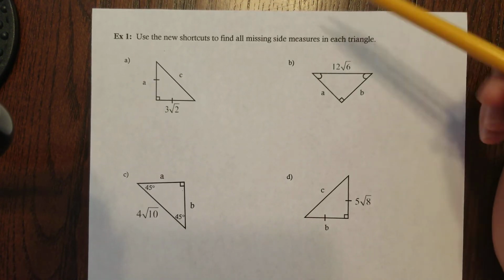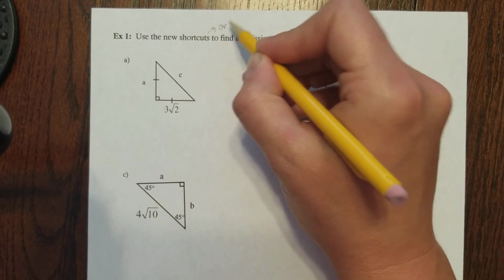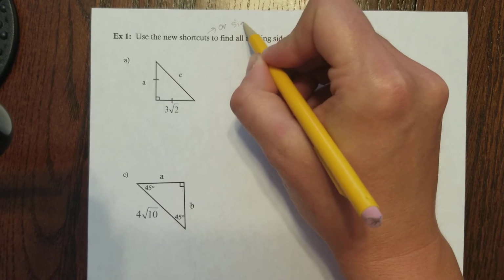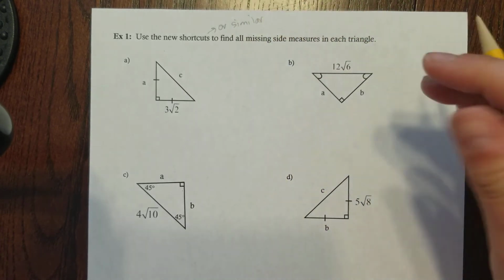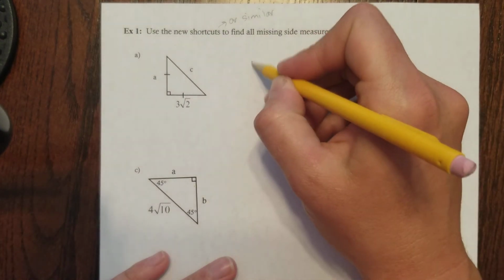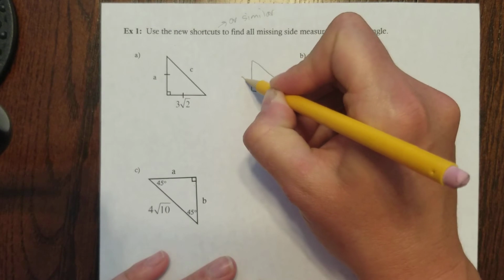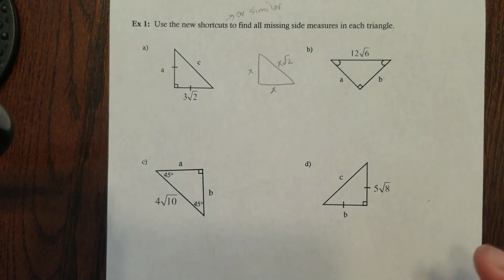So this one I'm asking you to use your shortcuts in the directions, but actually if you like to use similar triangles, please do that. I want you to find what works for you. There is no one right way. There's just some math rules we have to follow. All right, so let me put my picture here. x root 2. I'm going to use the shortcuts.